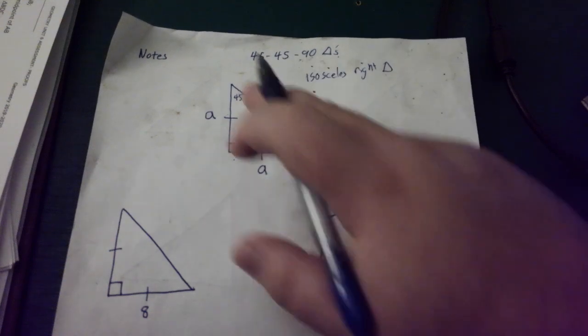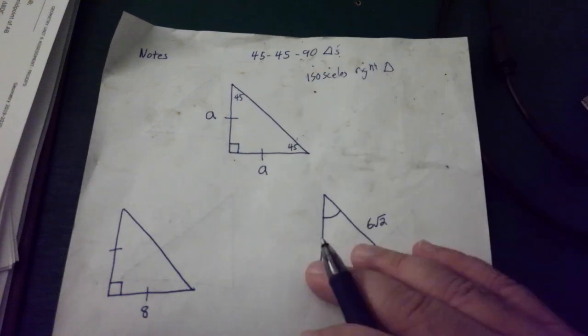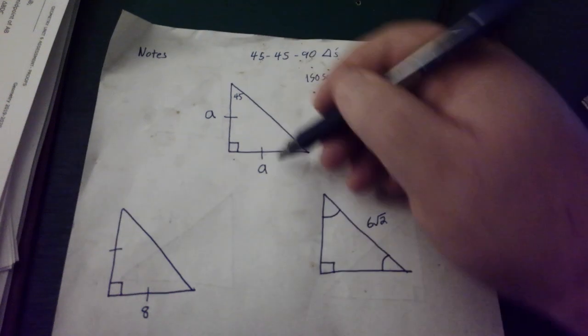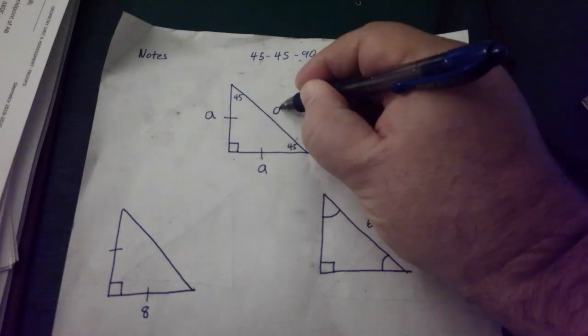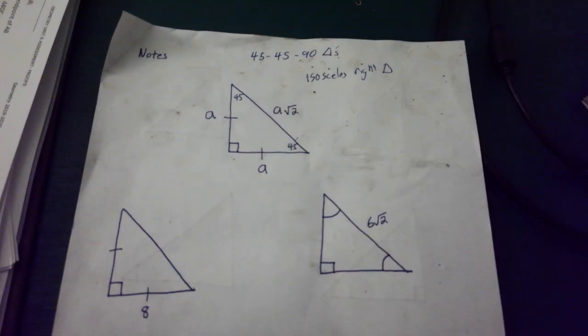And if we did the Pythagorean theorem, I could show you, but I really don't want to have to go through all that math and show you. But if I did the Pythagorean theorem, I could show you that this would be A times the square root of 2. Okay?